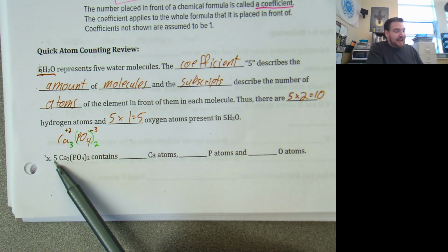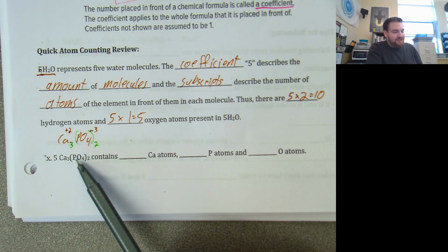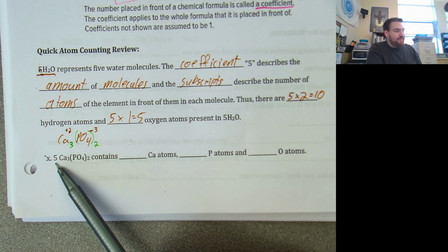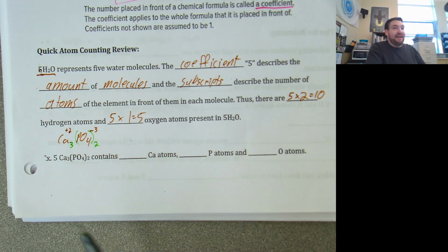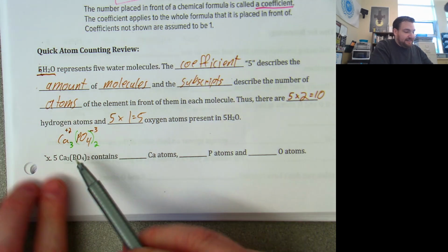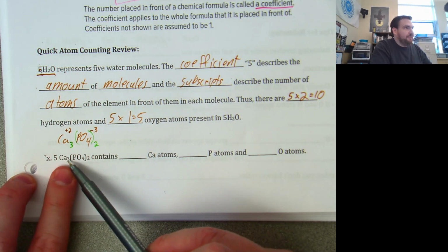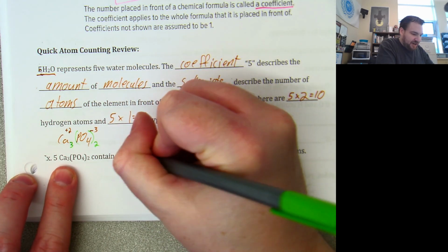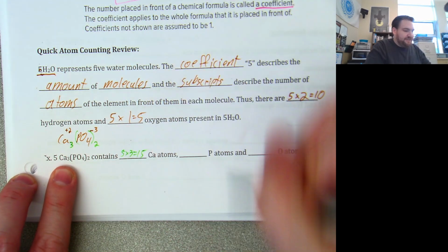So let's make it interesting. Let's say instead I've got 5. I have 5 groups of calcium phosphate. How many calciums are present there total? 15. I take the coefficient out front. I multiply the subscript on the calcium. So 5 times 3 equals 15 calciums.